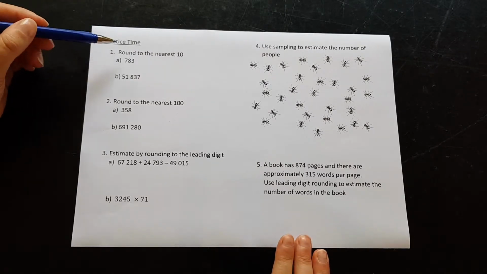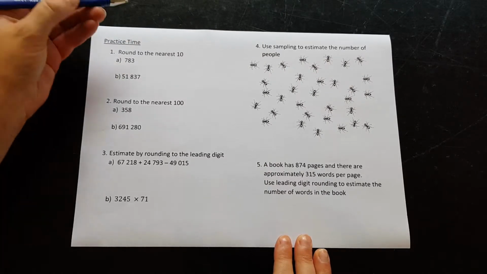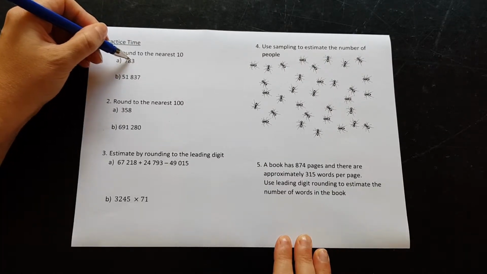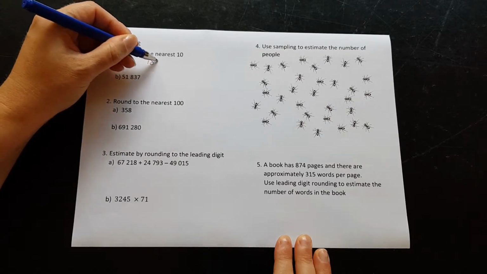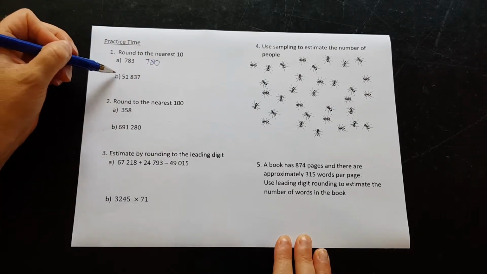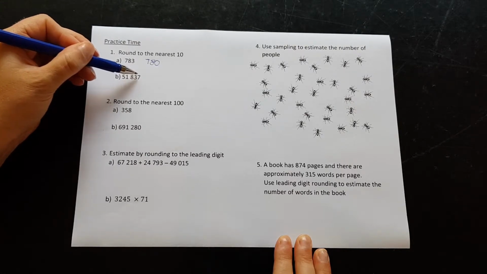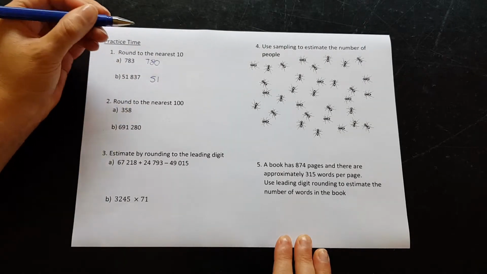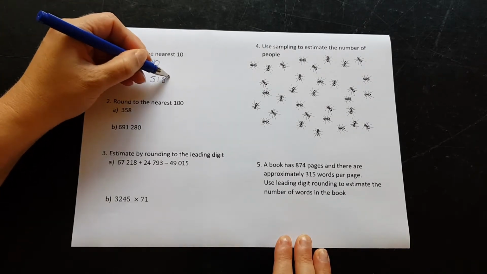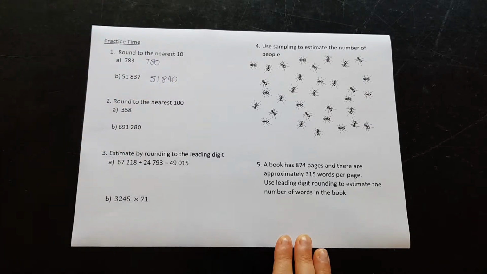In question 1, round to the nearest 10. So our tens digit is the 8. This is less than 5, so that will become 780. In B, my tens digit is a 3. This is above 5 this time, so I have to round that up to become a 4. So 5, 1, 8, 4, 0.